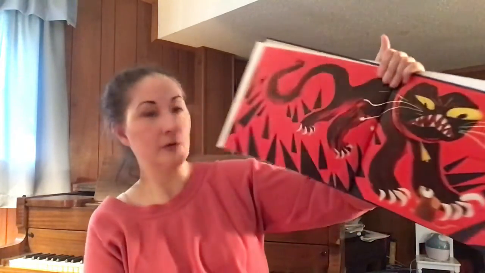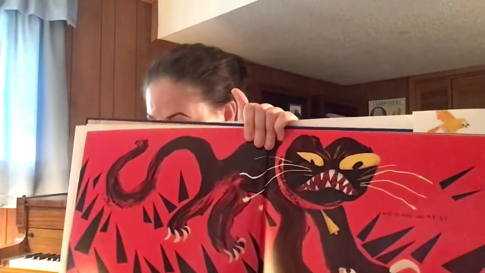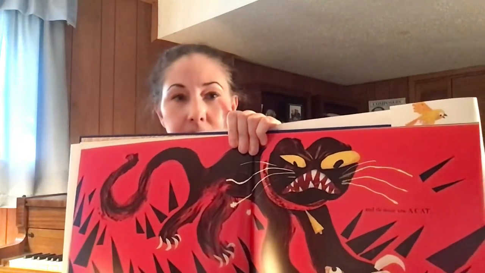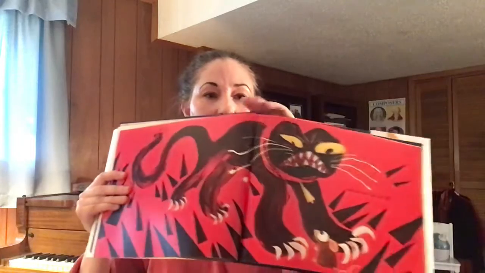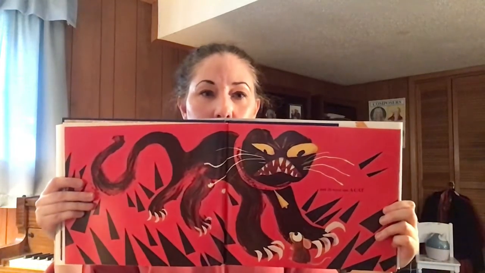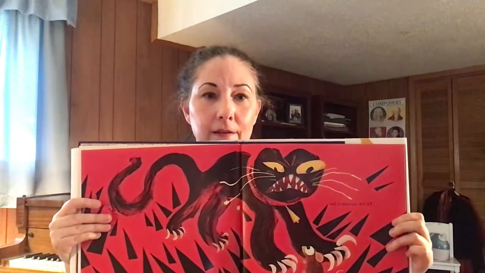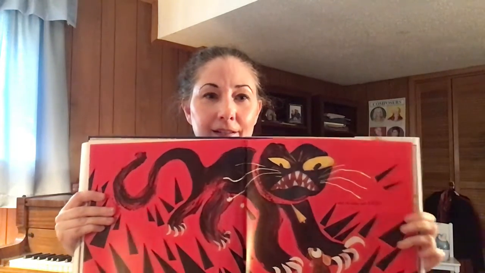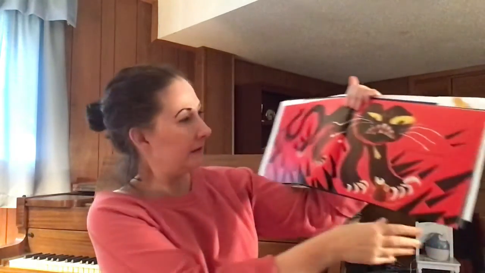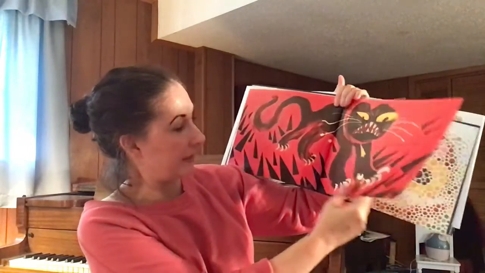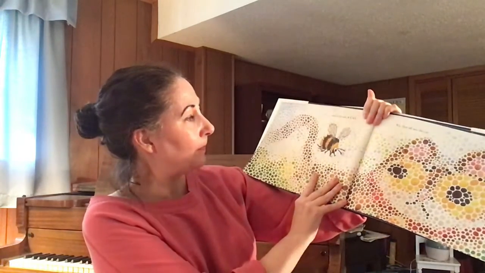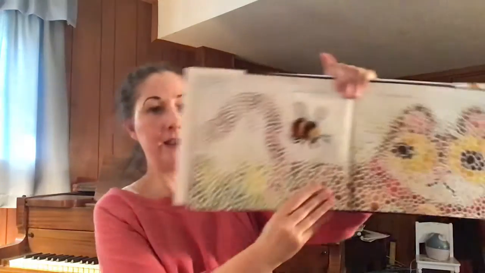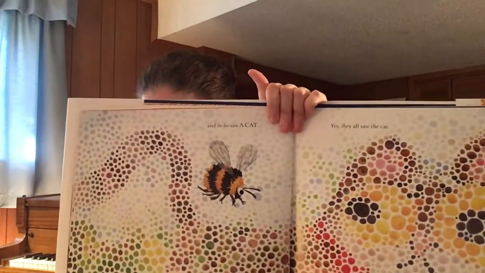Ooh. And the mouse saw the cat. Think this is an angry kitty or a hungry kitty? What do you think? I think maybe hungry and angry. And the bee saw a cat.